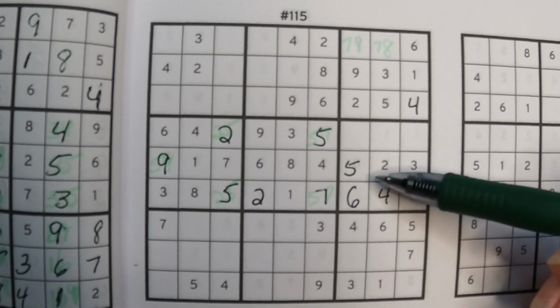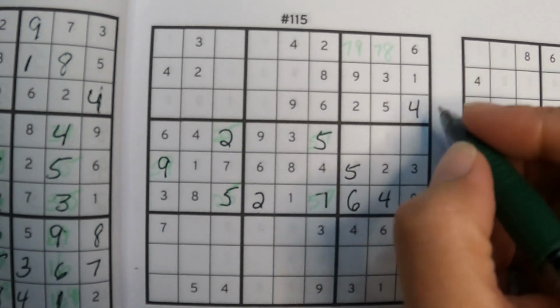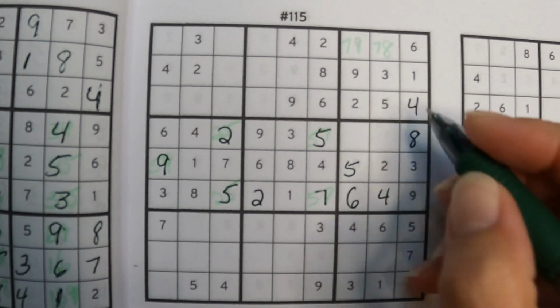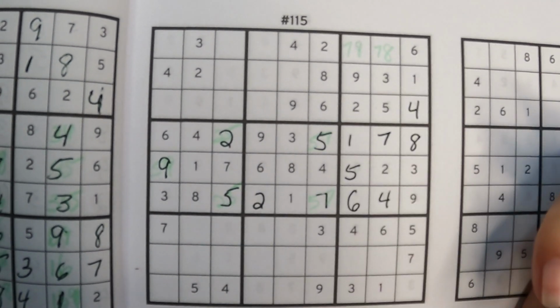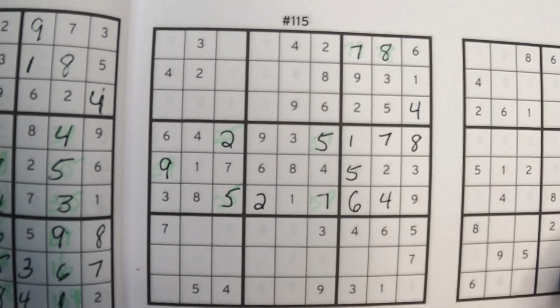For this box then, we're missing 1, 7, and 8. We've got a 1 and 7 here. So this is our 8. A 1 here. So 7, 1. That 7 makes this our 8, 7.